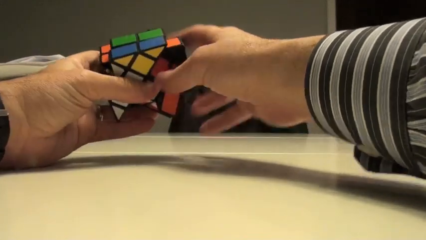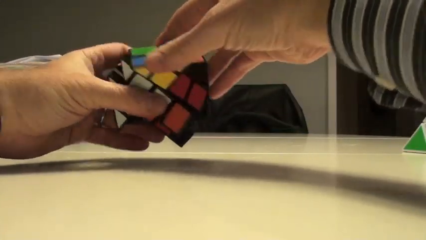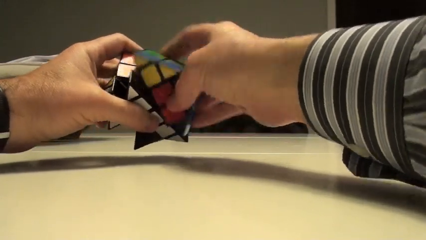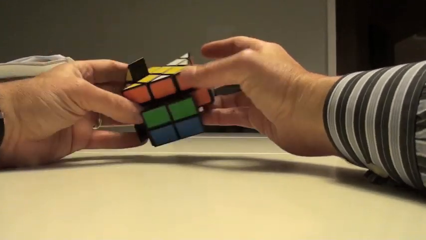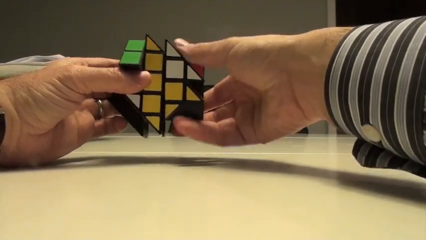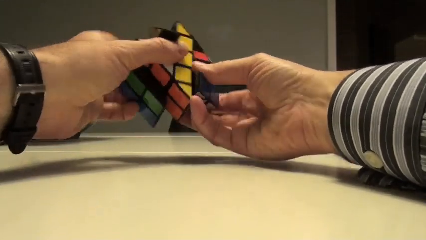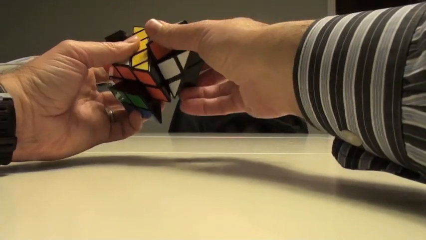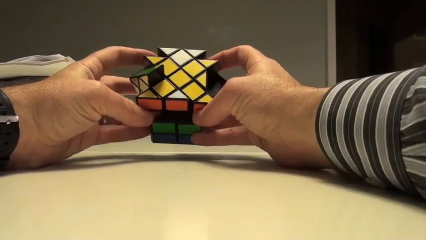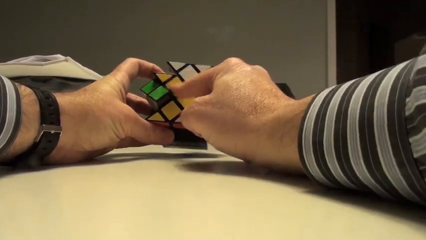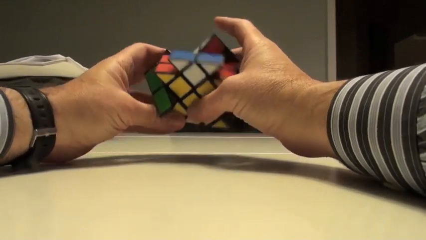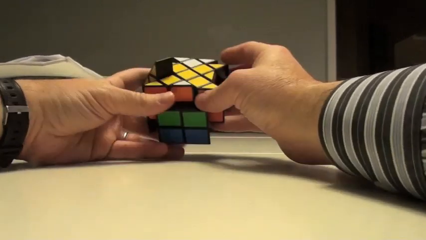And now I'm just kind of intuitively placing things where they're supposed to be. It becomes pretty simple once you get your perspective, and that's the most challenging part. So we're kind of skipping to that part. There it is. Alright, so once I have that X-Men symbol here, then I know that I'm doing well. Then I'm doing okay. So I've got my cross.